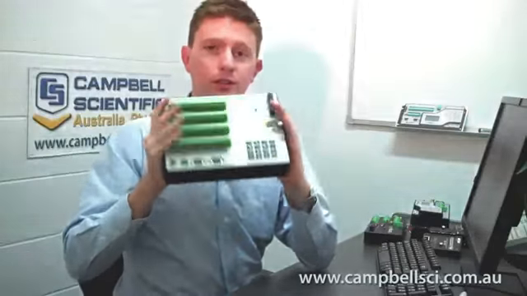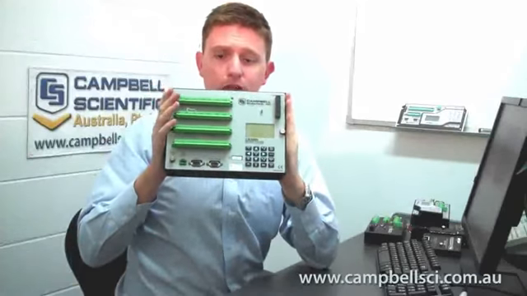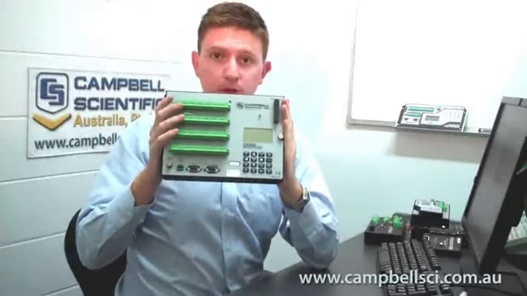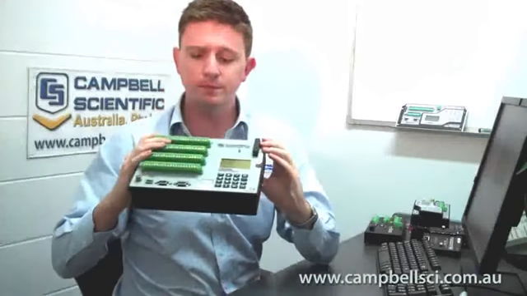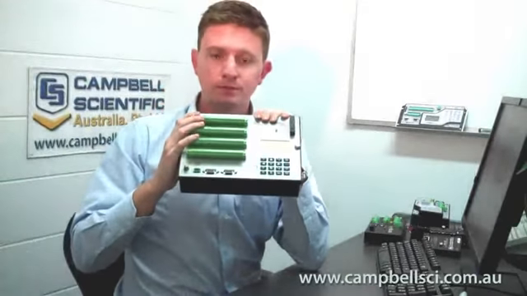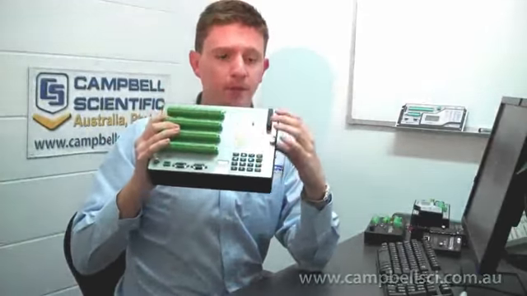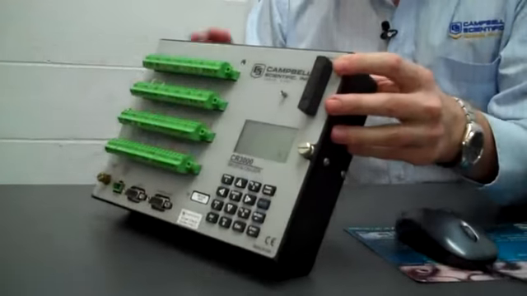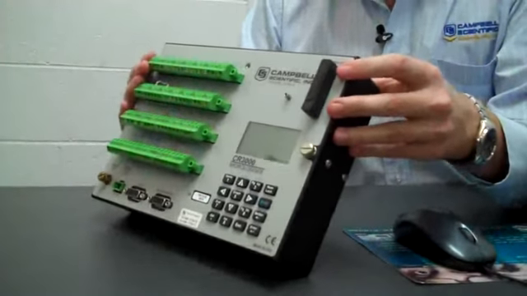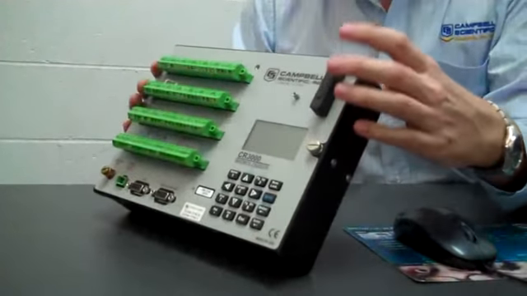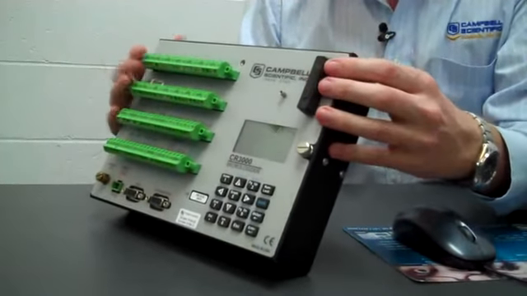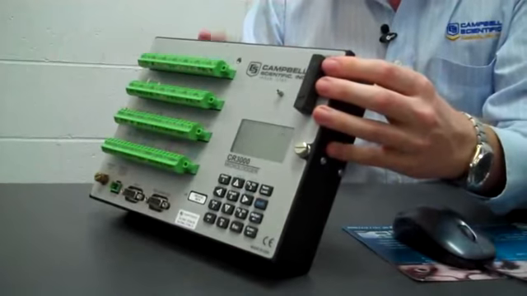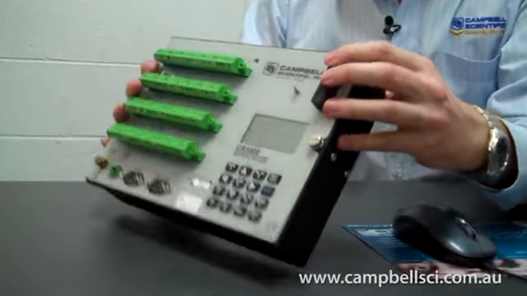Last on our list is that big one there. That's the CR3000. So it's the big boy of the group. It fits above the CR1000 in our scheme of loggers. It's got a lot more measurement channels. It's got a keypad display, and it's got a peripheral port. So measurement channels this time, it has 28 as opposed to 16 for the CR1000, and it has 8 digital outputs. It's got the same RS-232 port and CSIO port.